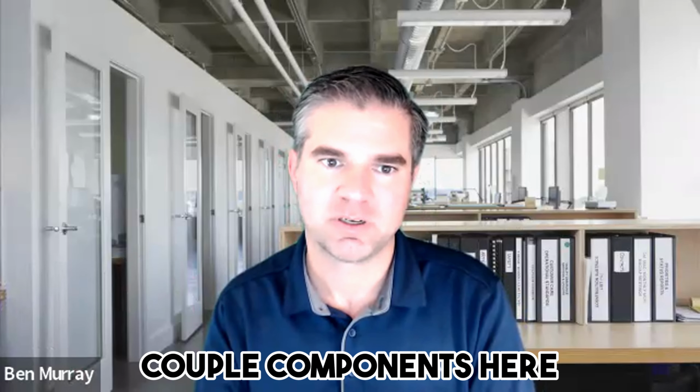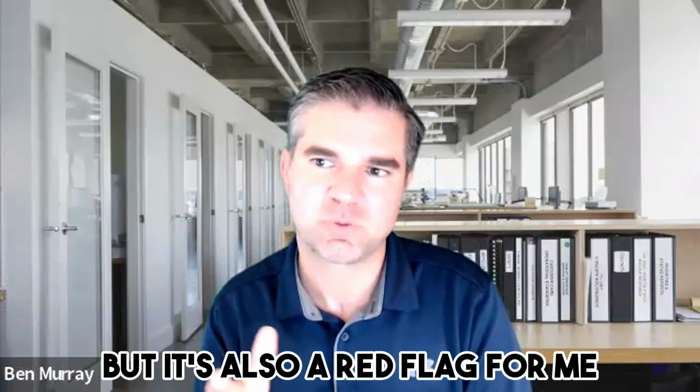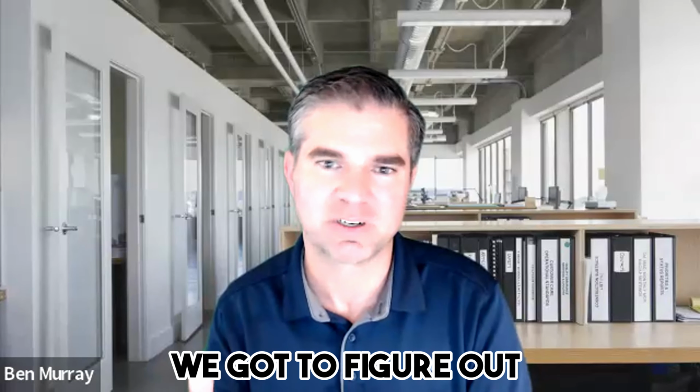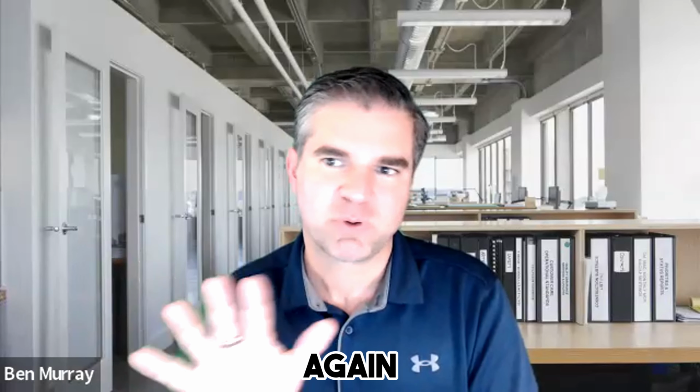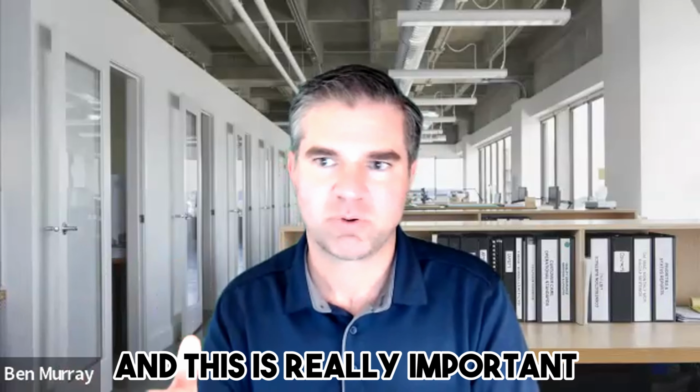A couple of components here. And again, rule of 40 is something people like to use for bigger companies, but it's also a red flag for me for earlier SaaS companies if it's highly negative. We've got to figure out what's going on. So pillar 4, again, we're progressing through my 5-pillar metrics framework, and this is really important to put in place.